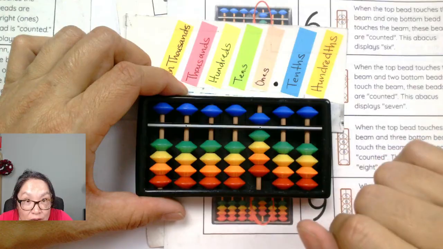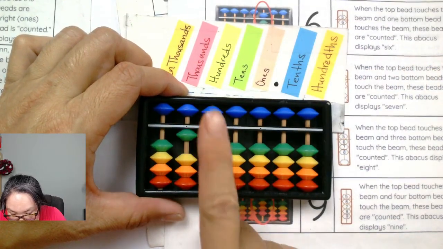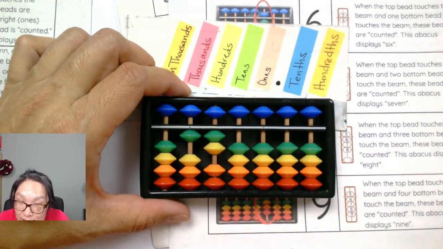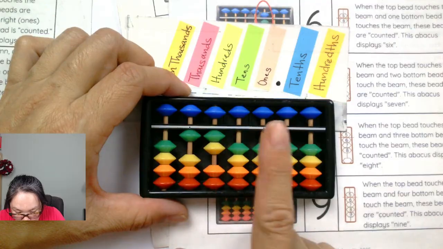Now we have 1,000 likes. Oh, 1,000. So we have 1,200 likes. That's what that looks like because it's 1, 2, 0, 0.